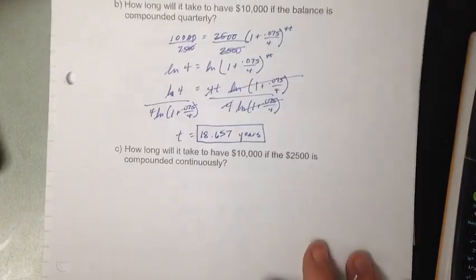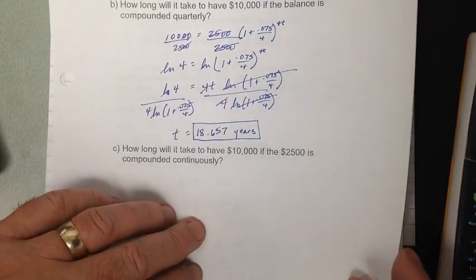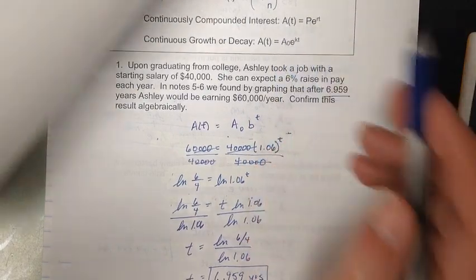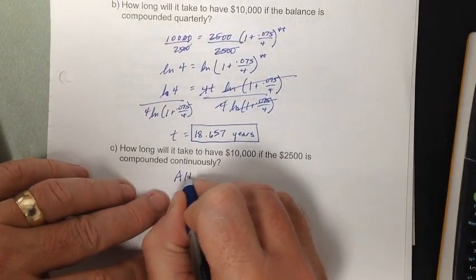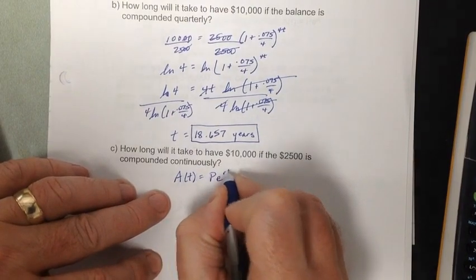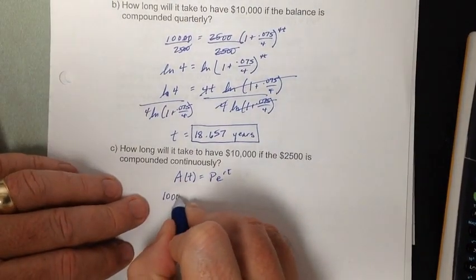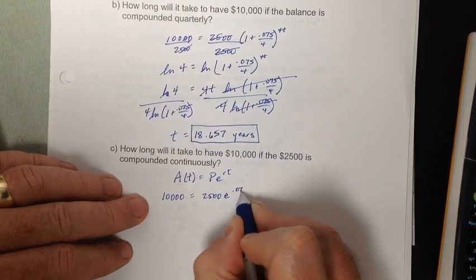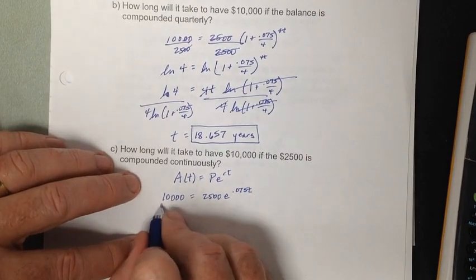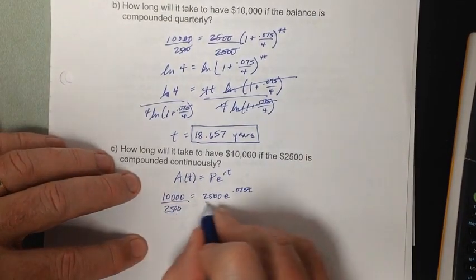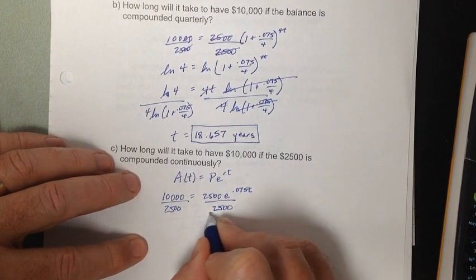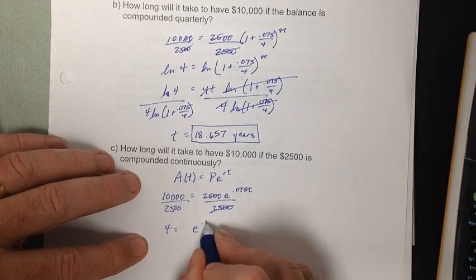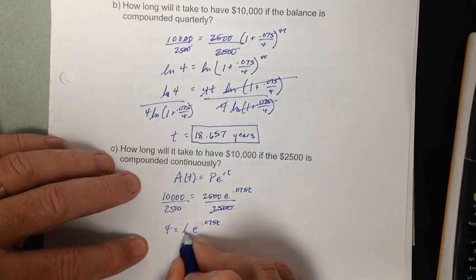How long will it take to have 10,000 if the 2,500 is compounded continuously? For continuously compounded, it is the PERT formula. A of t equals p times e to the rt power. So 10,000 equals 2,500 times e to the 0.075 t. Divide by 2,500, divide by 2,500. We have 4 equals e to the 0.075 t.